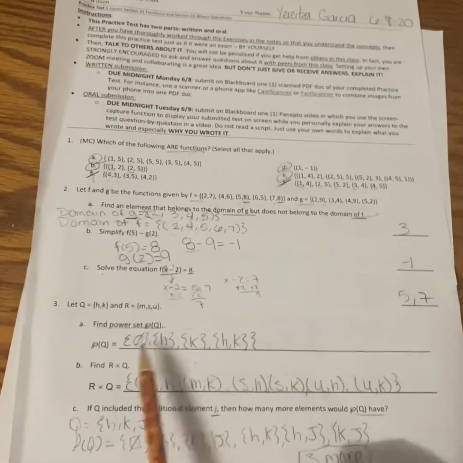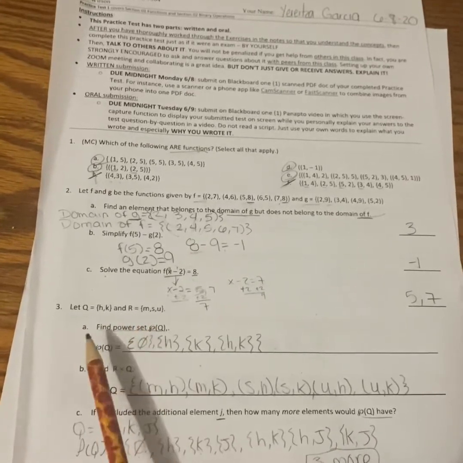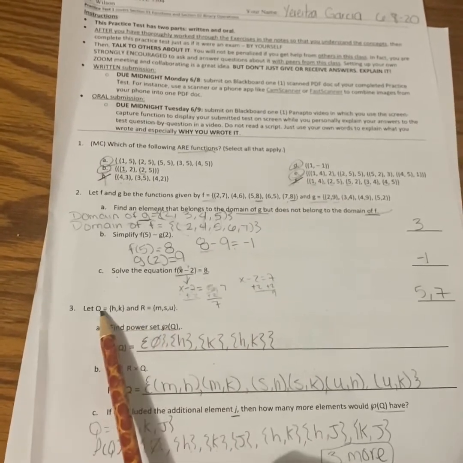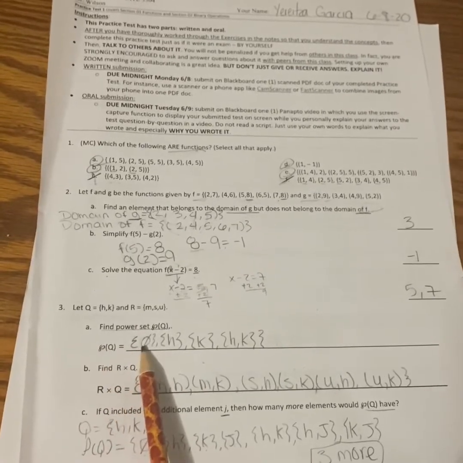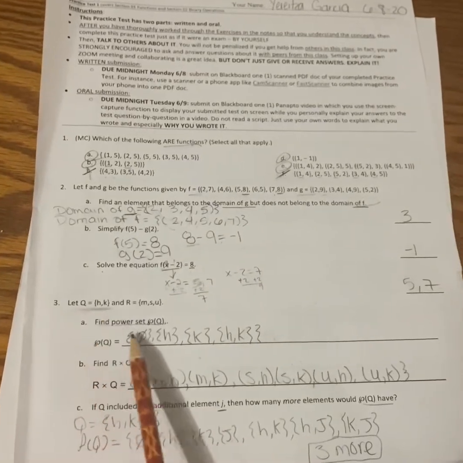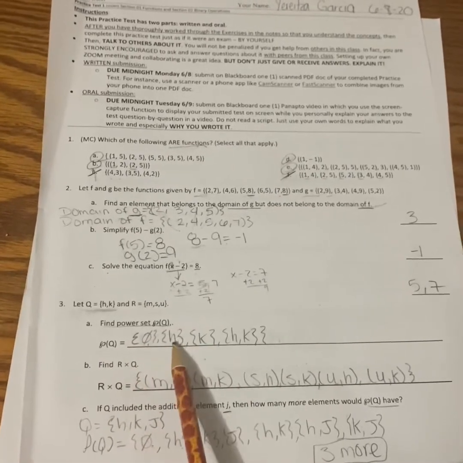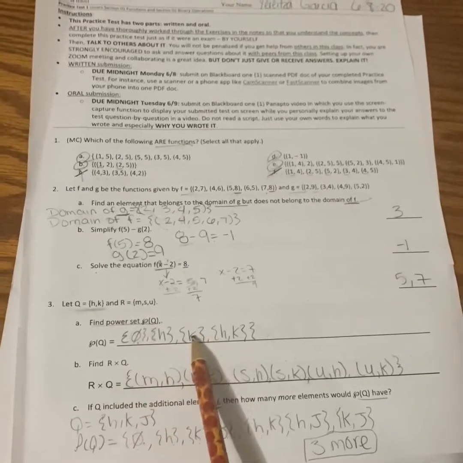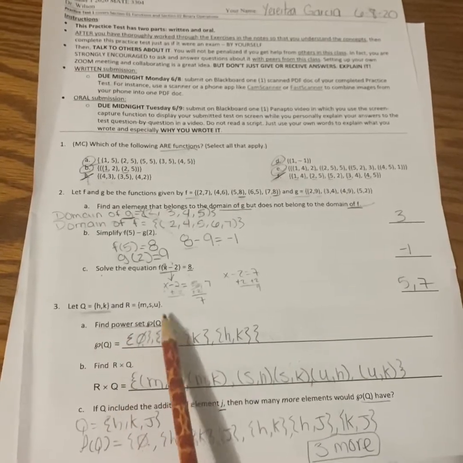For the next one, it's let Q equals {H, K} and R equals {M, S, U}. Find the power set. They want the power set of Q. So the power set could be the empty set, it could be letter H by itself, letter K by itself, or H and K. They're the only ones that could be the power set of Q.